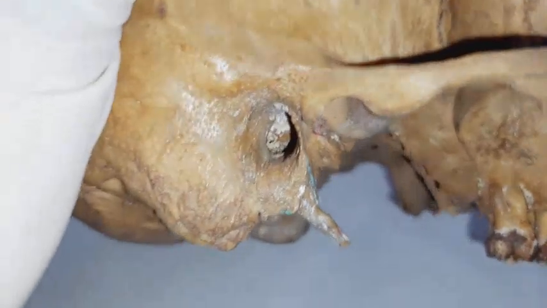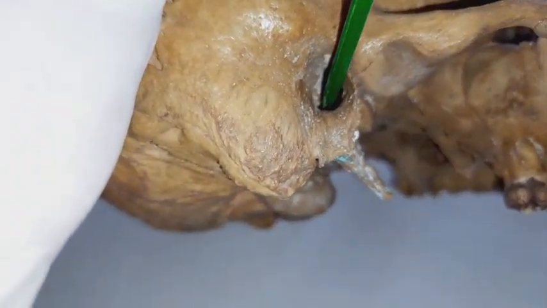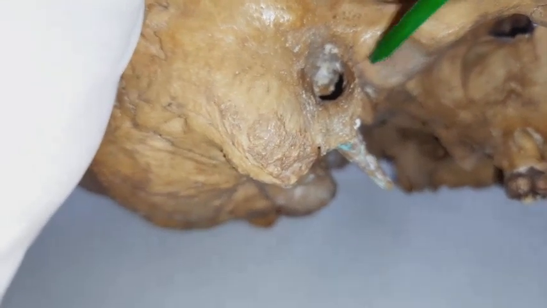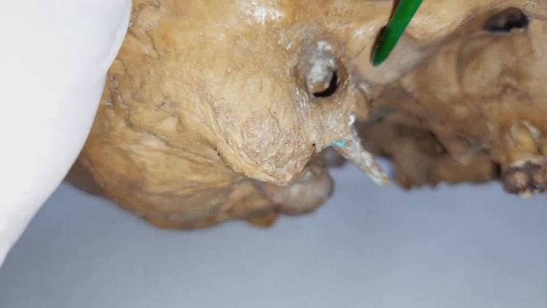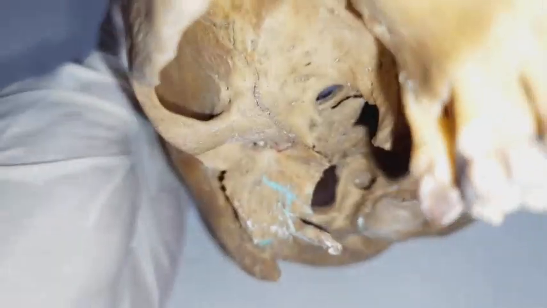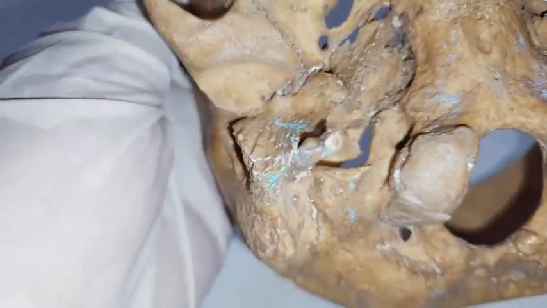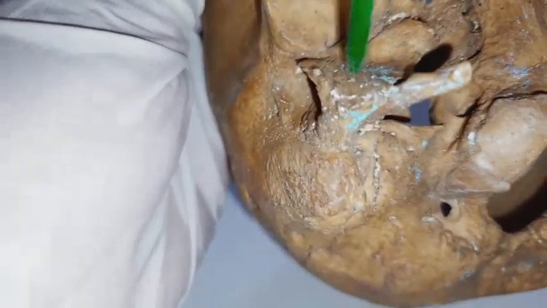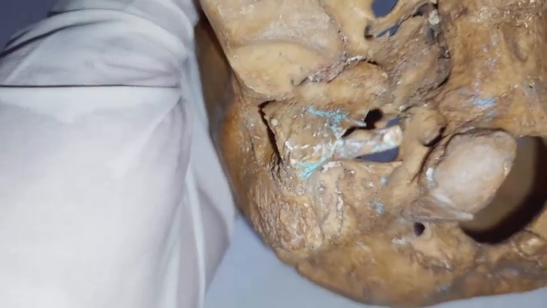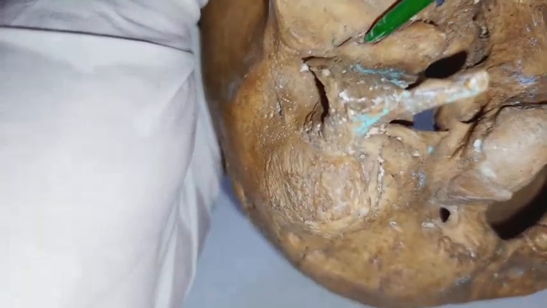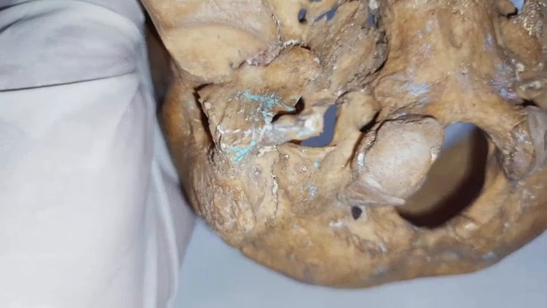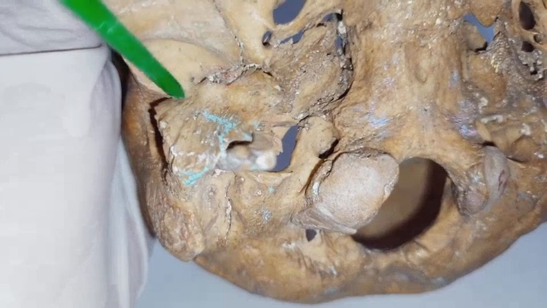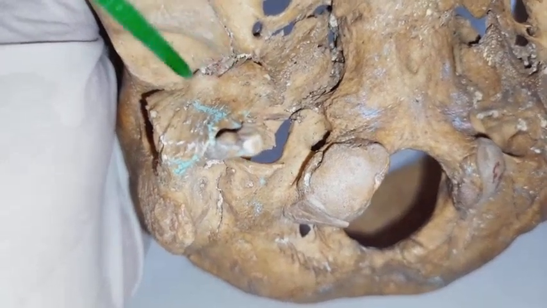Now, this is the external auditory meatus. This is the zygomatic arch. This is the mandibular fossa. Now, from the norma basalis side, again this is the mandibular fossa. This is the tympanic plate. Okay. Now, this fissure over here is the squamotympanic fissure.